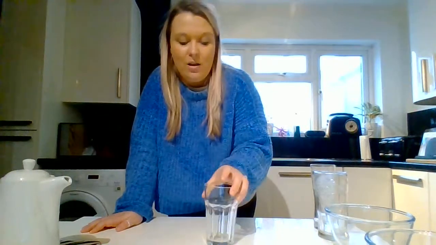But it doesn't just have to be water, because anything could fit in this glass. It doesn't have to be a liquid. It could be something like sand, couldn't it? Or it could be how many jelly beans you can fit in this glass. But that's generally what capacity means. It means how much will fit inside something. Okay, so that's what we're going to explore today.